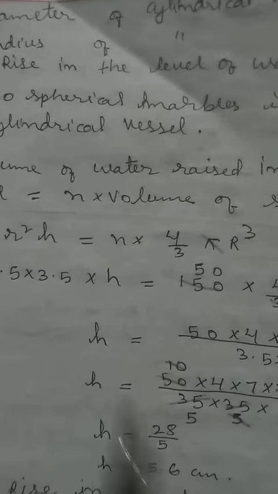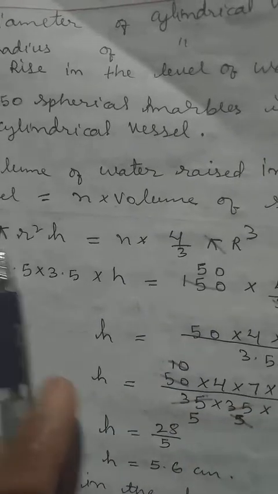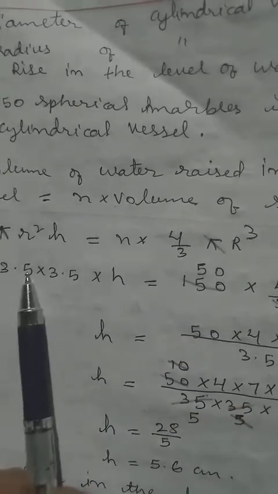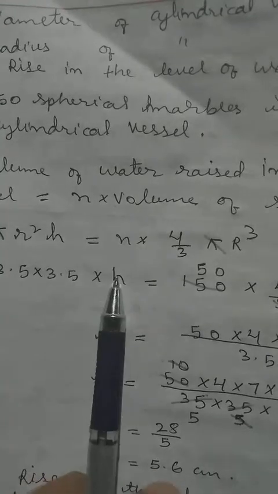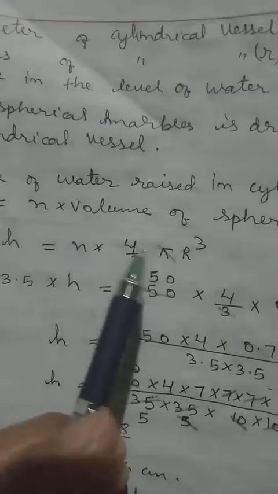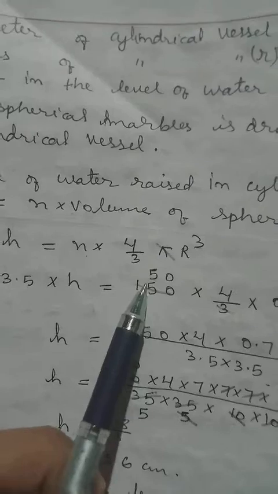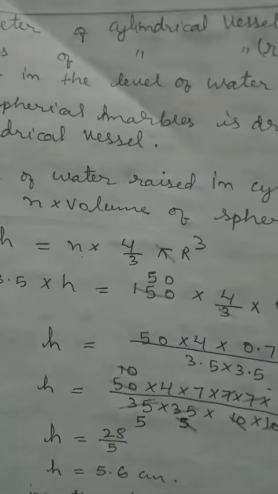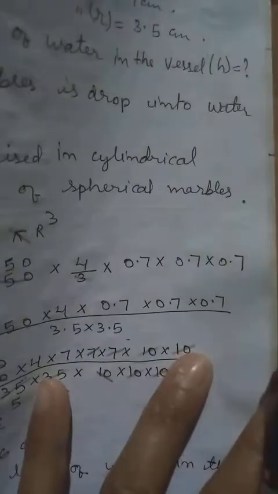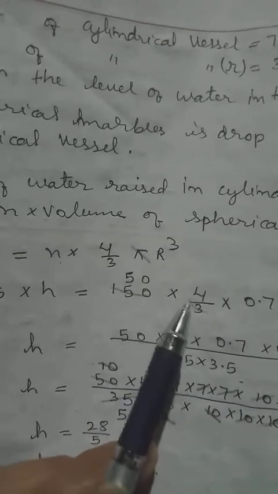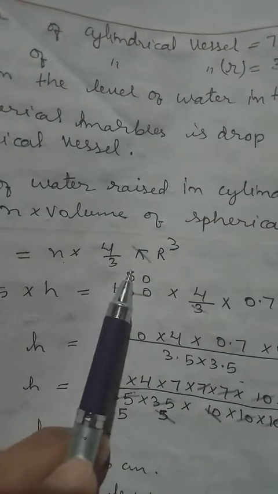Then if you compare, pi we can cancel. Small r we know 3.5 into 3.5, then h we still have to find. Then here n we know 150, 4 by 3. Capital R we already have as 0.7. So here we cancel, we get 50.